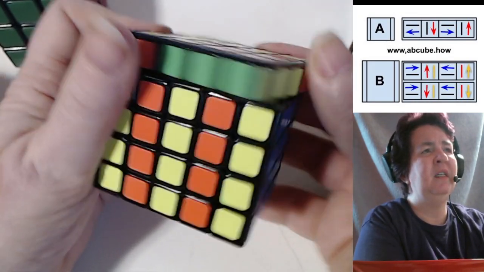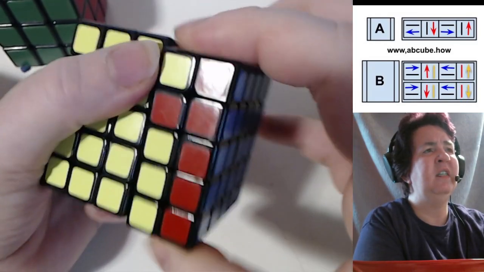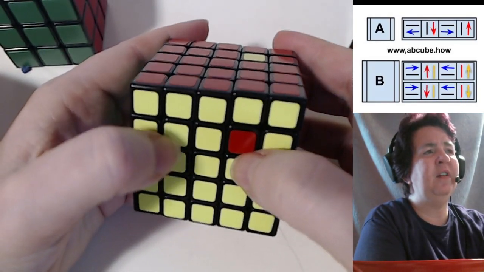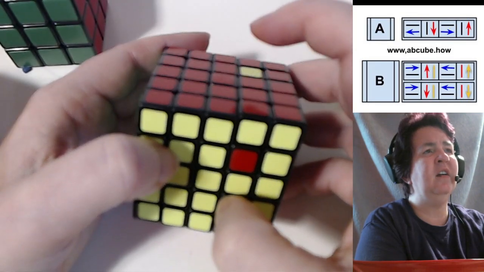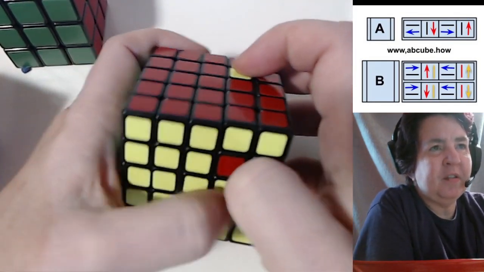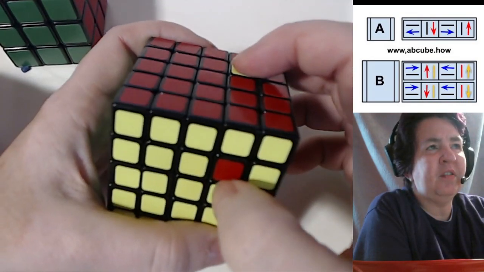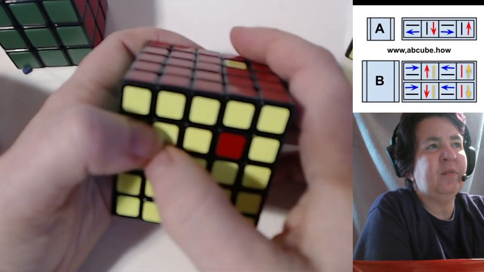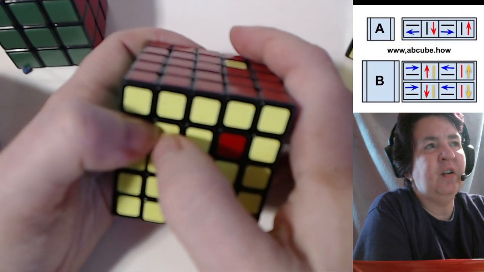Up, down, down, and it moved this piece to here, and this piece to here, and this piece to here. So B always moves 3 pieces around. If it looks like there's only 2 pieces, there's really 3. 3 is one that you're not paying attention to because you don't see it.